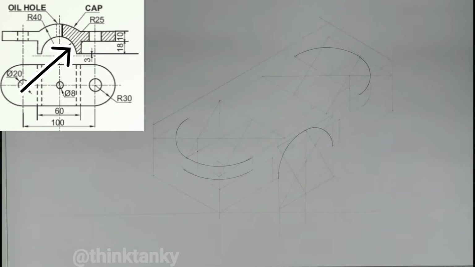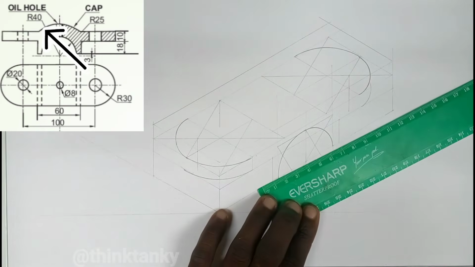As you can see, I have a circle here, and I have to draw a bigger circle that has a radius of 40. So I have to construct a square the size of 80.